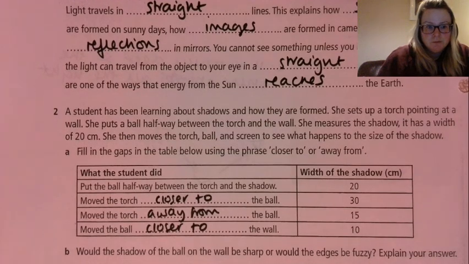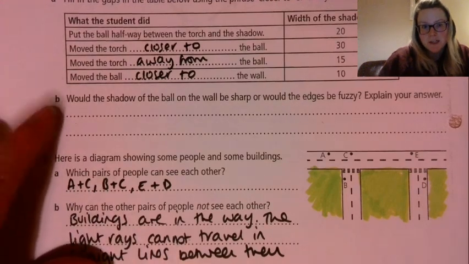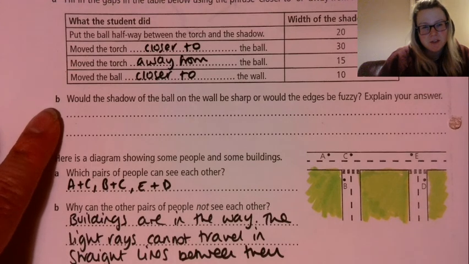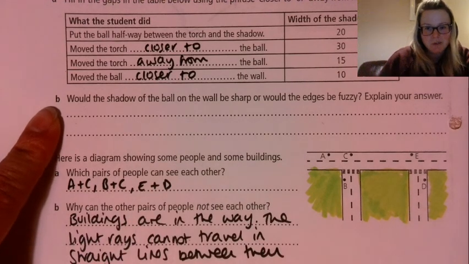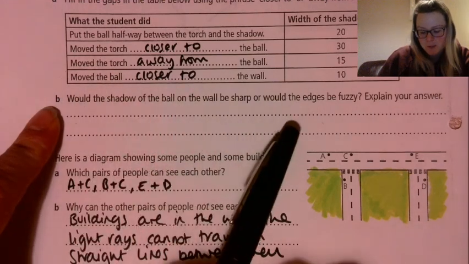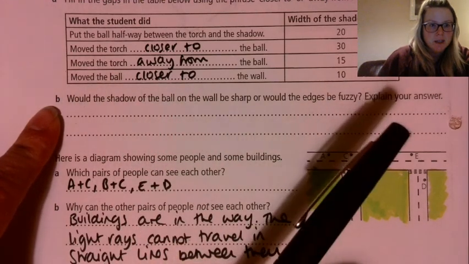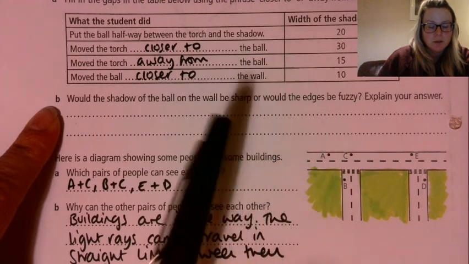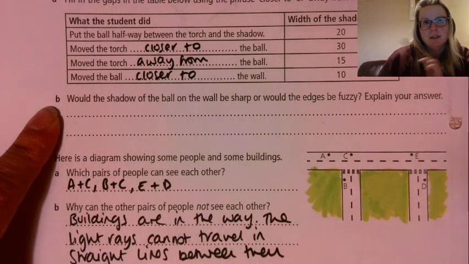Now, for part B here, I would accept either answer as long as you had explained it properly, which is why I didn't write it in. So would the shadow of the ball and the wall be sharp, or would the edges be fuzzy? And explain your answer. I reckon your answer in this is going to depend on the light source you use in your experiment.